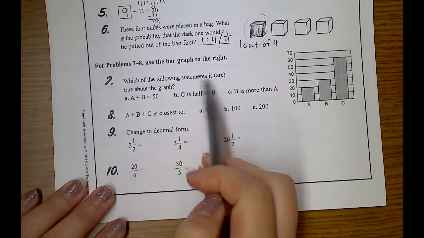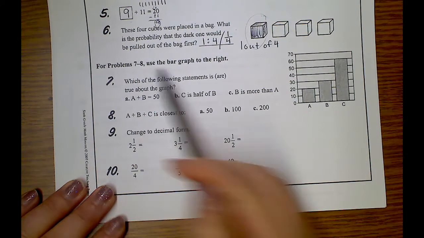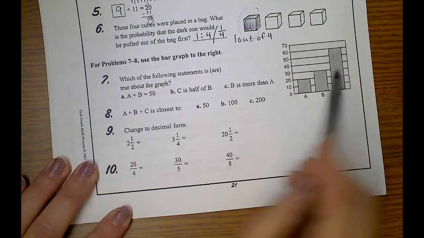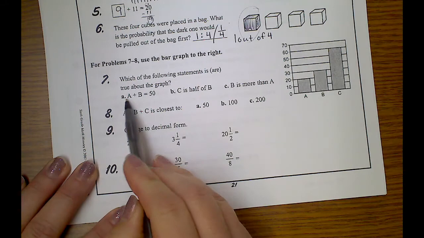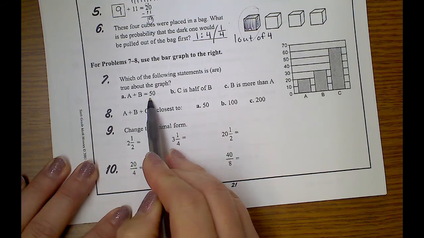Which of the following statements are true? And says you're using the bar graph over here to the right. Is it true that a plus b equals 50?